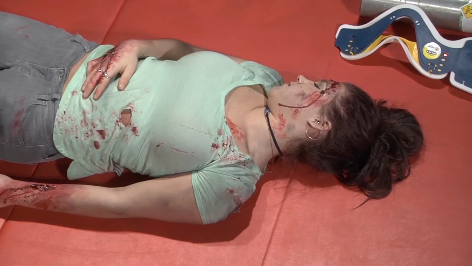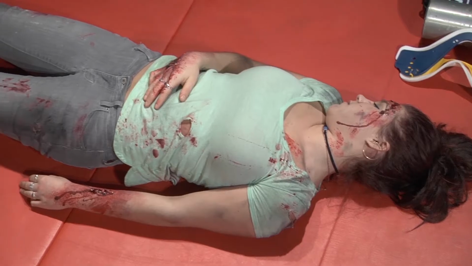This is the Trauma Adult Physical Assessment skill. This skill demonstrates the care and assessment of a trauma patient. The first step in this skill is to make sure you have the appropriate PPE precautions.